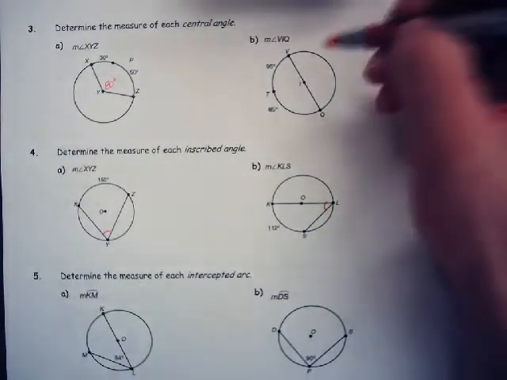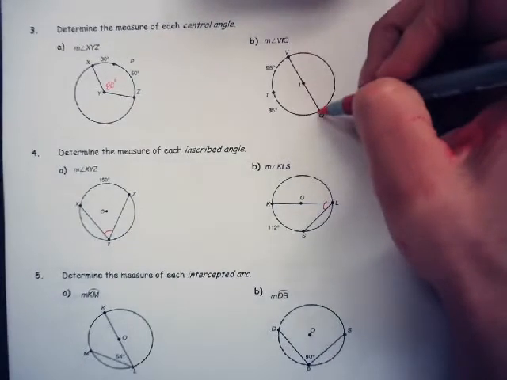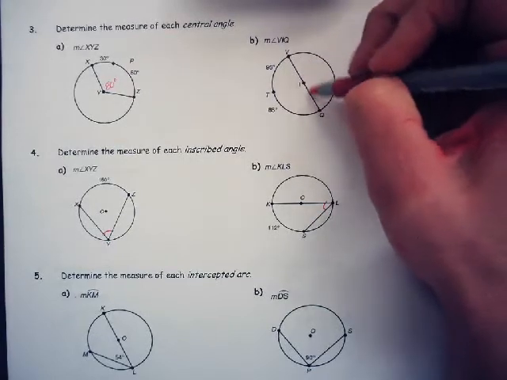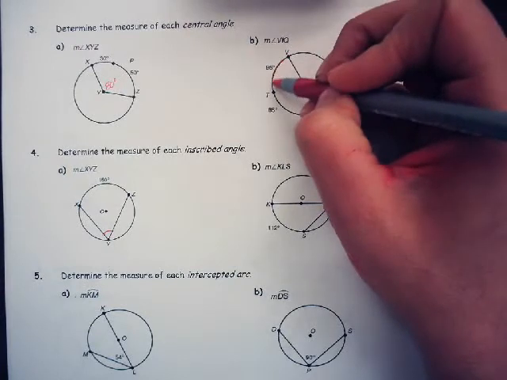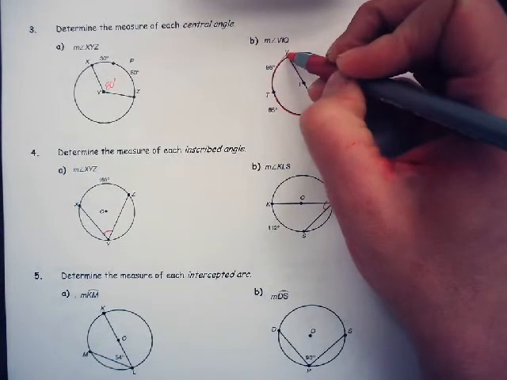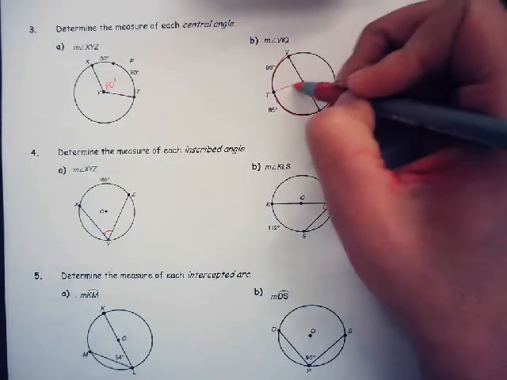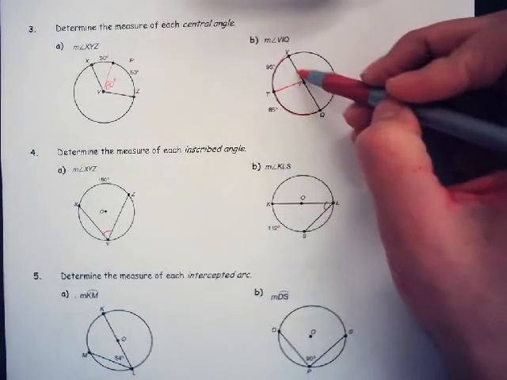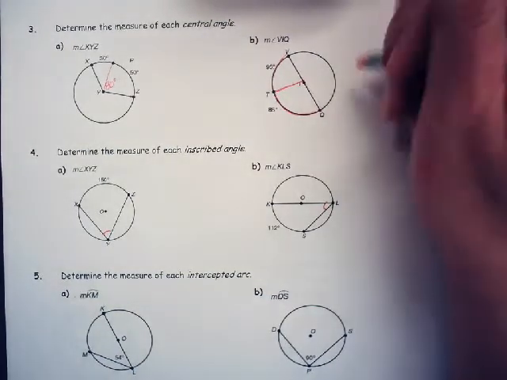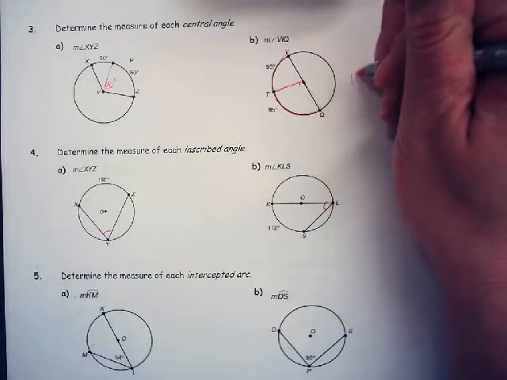This one says VIQ, and it's a straight line here. So it should tell me automatically it's 180, but if we look at this arc too, we have 95 plus 85. I think there's supposed to be a line right here, probably on this one too. Then I'd have 95 plus 85, so angle VIQ would be 180 degrees.